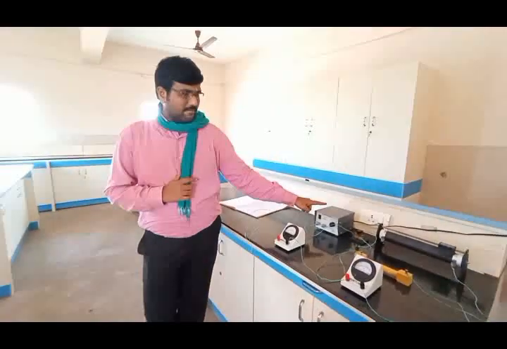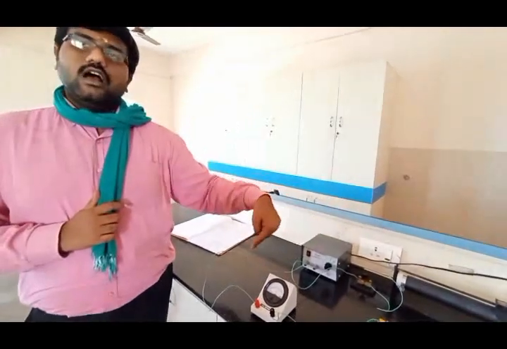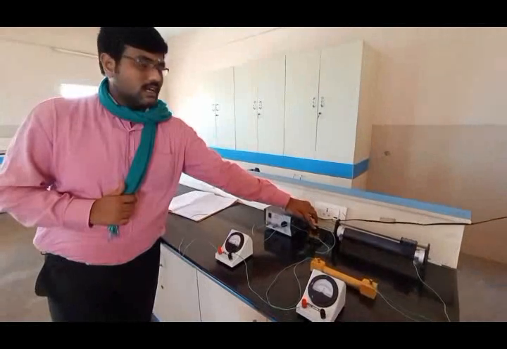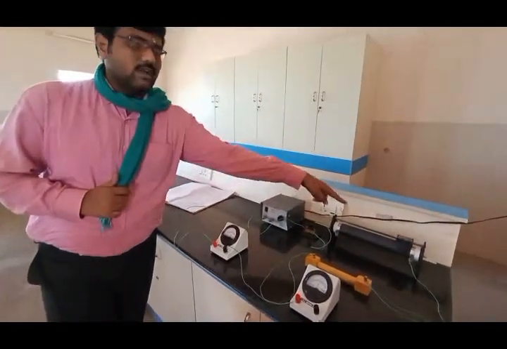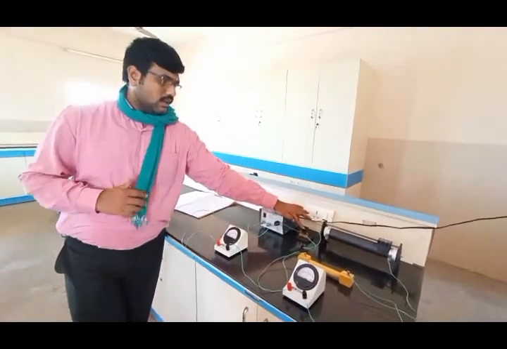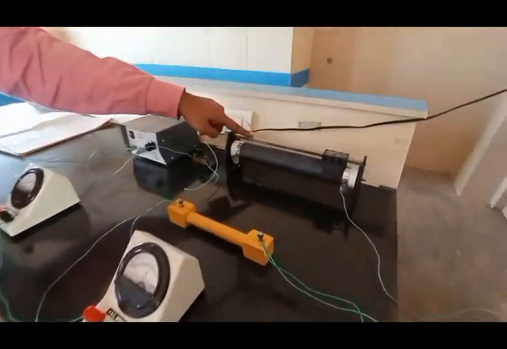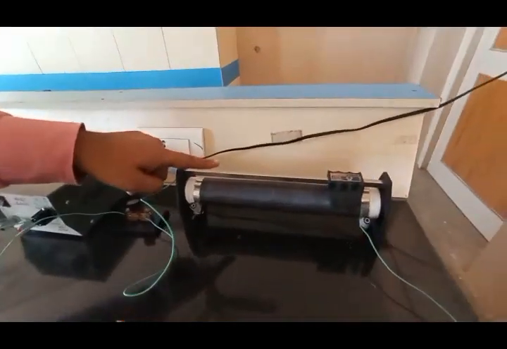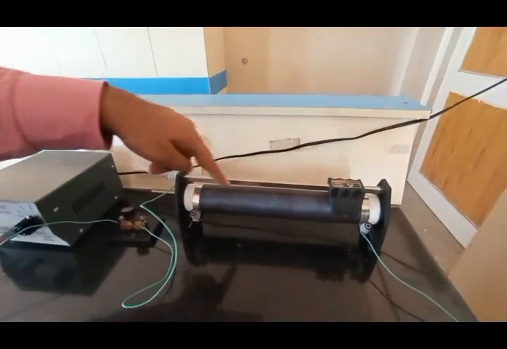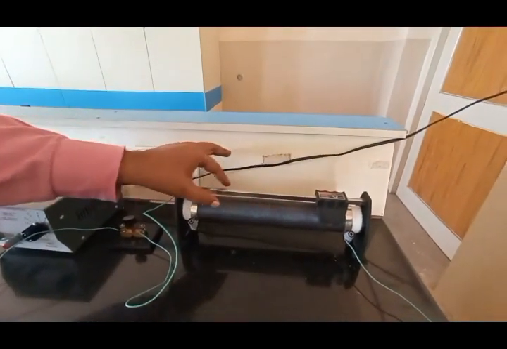This is called a battery, which will be providing the energy to the given components. The next one is the key, which is going to provide the connection between the battery and the circuit. So it's a connector or connecting switch, we can say. Then the next component is the rheostat, or we can say variable resistance. We can vary it accordingly. You can see we can change the resistance over here by moving this knob.